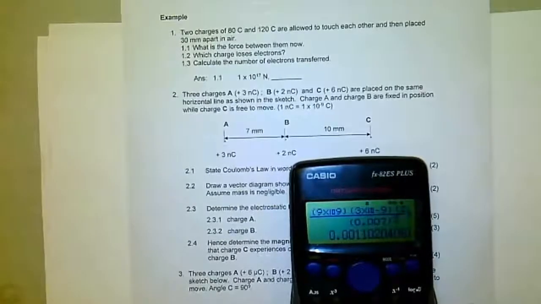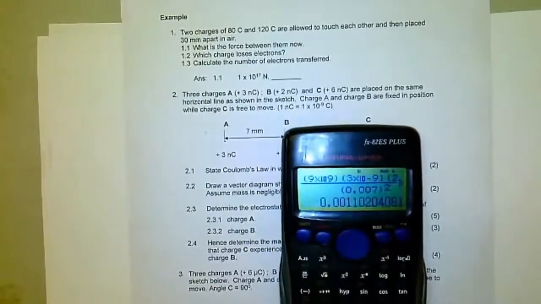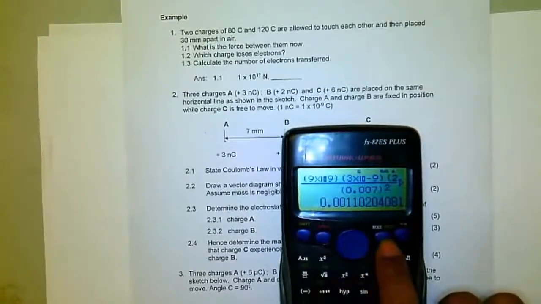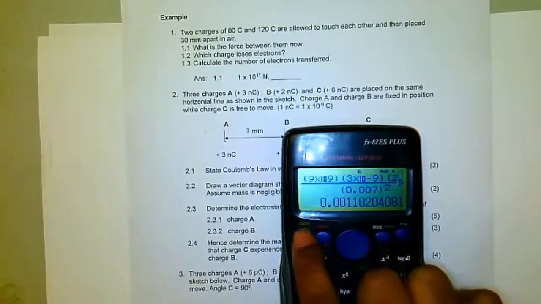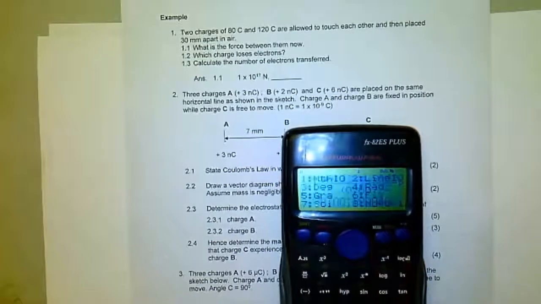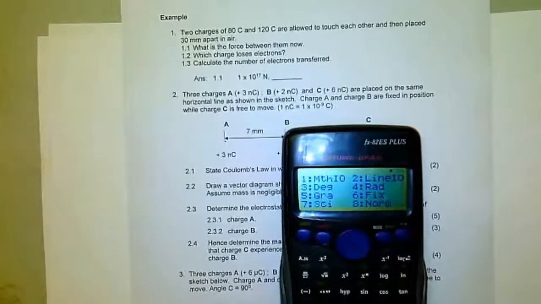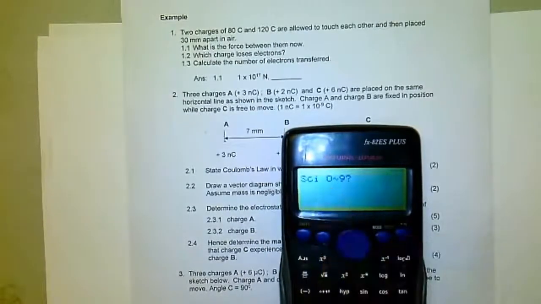How do you convert that to scientific? Now on the calculator, you have a shift button, and on the right hand side you've got a mode. So you press shift mode. You will get all of this stuff on the display. Number 7 is scientific. I should press 7. Then it gives you scientific 0 to 9.